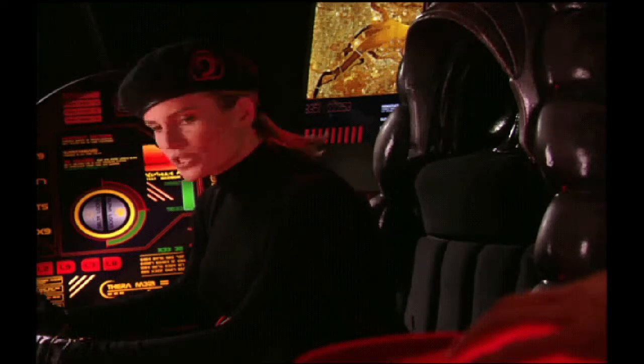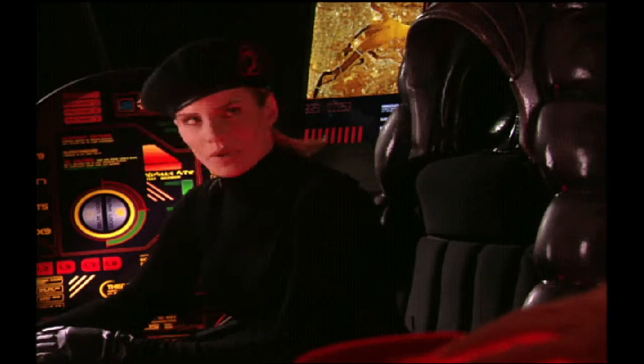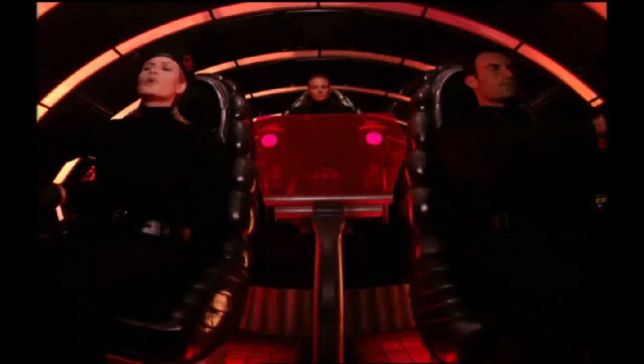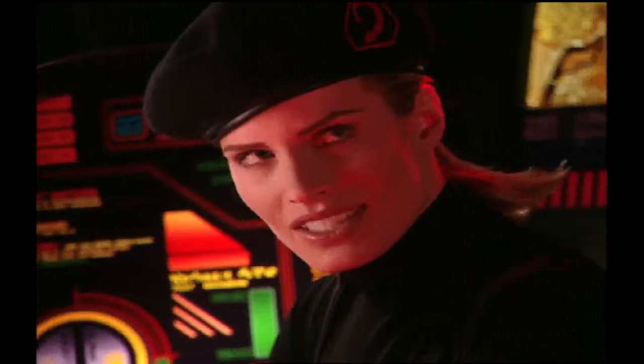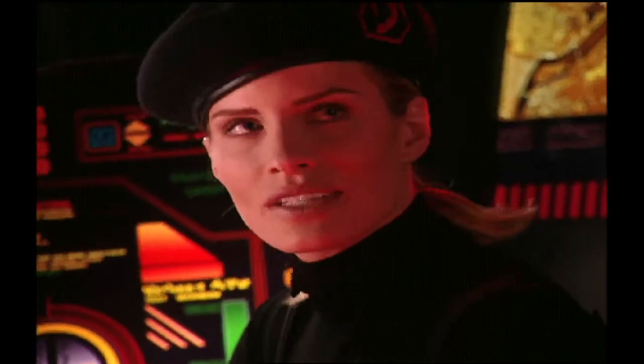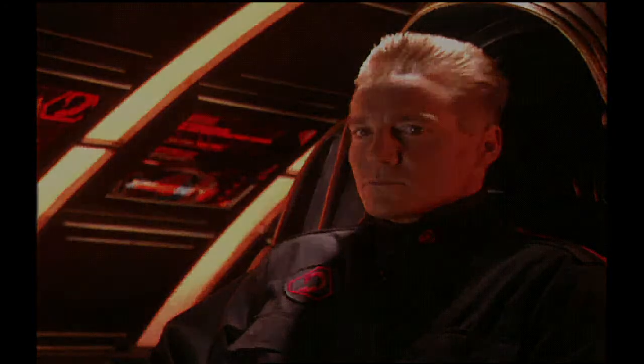A large force is approaching from the south. Their directive is to protect the guard, but I think they can be persuaded otherwise. Coordinates. Broadcast studio. Get me an engineer into that TV station, and I'll take care of it. O'Shea? Control the media. Control the mind. Let's go.